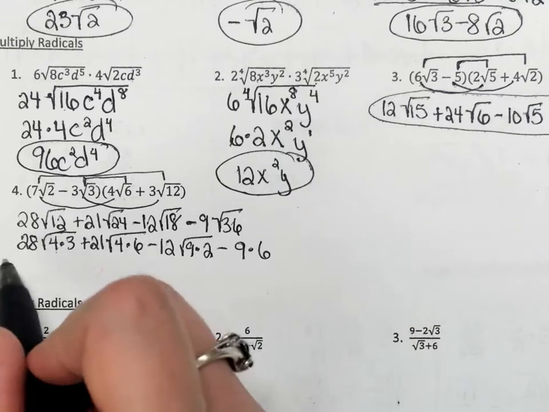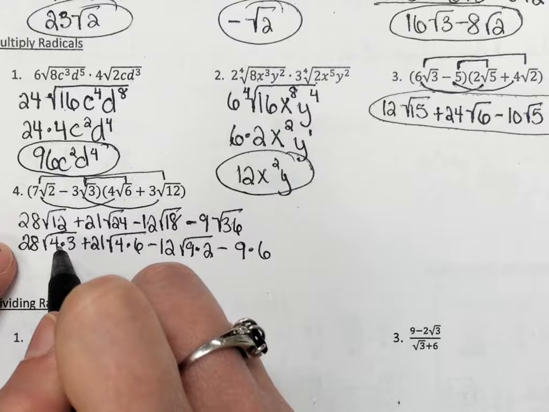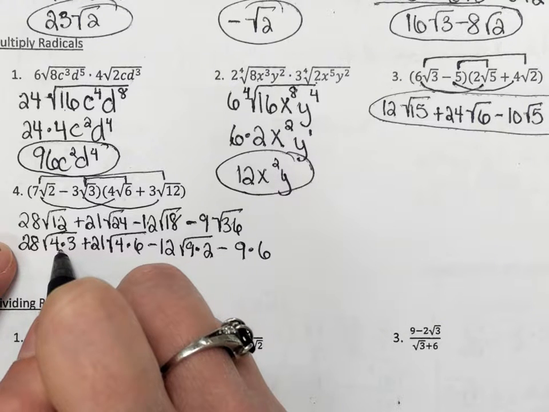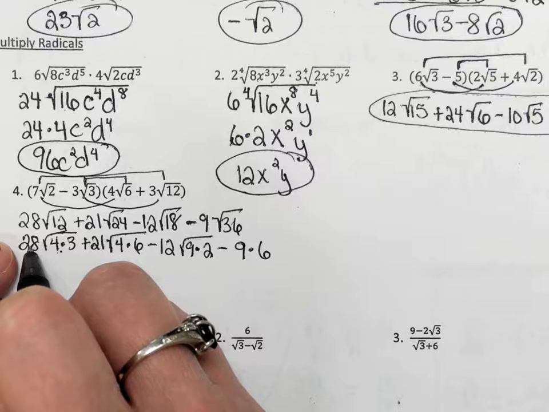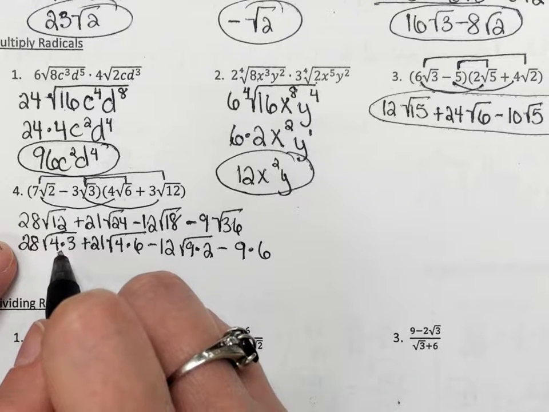All right, what about this? Can we do this in our heads, or do I need to write this step down? What's the square root of 4? 2. 2 times 28 is? Use your calculator if you need to. Wait, what? I got that. What's wrong?